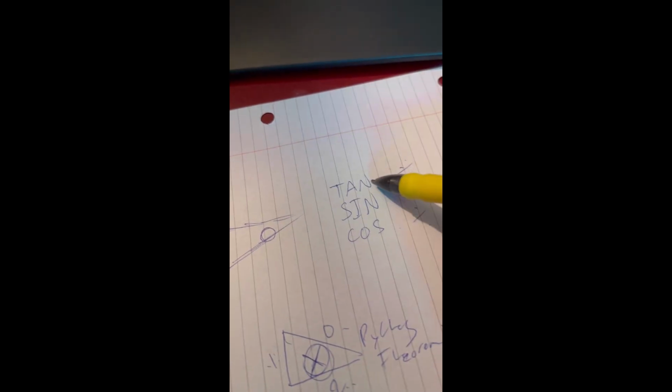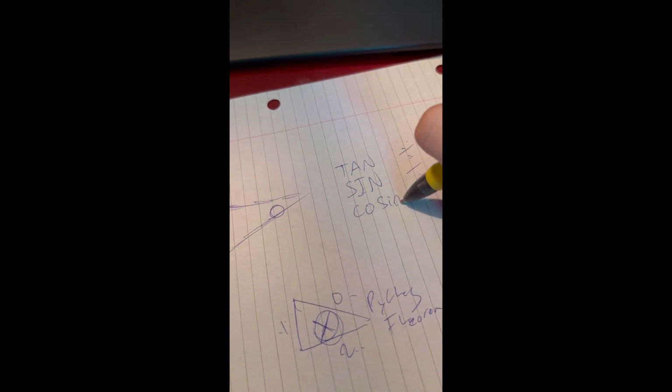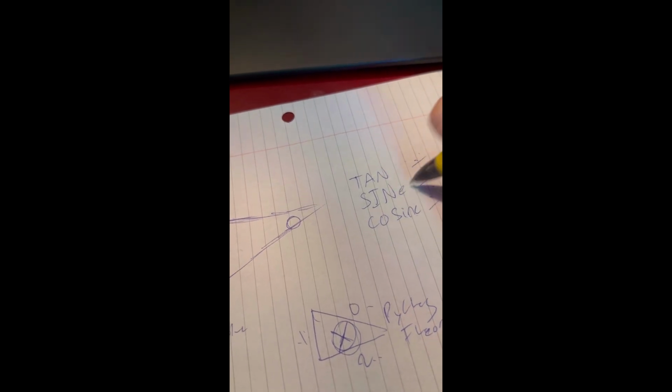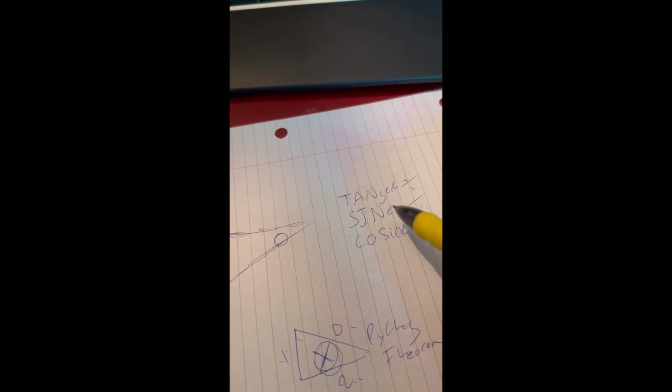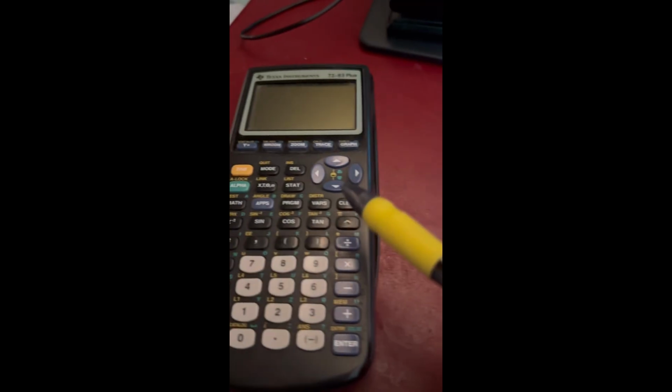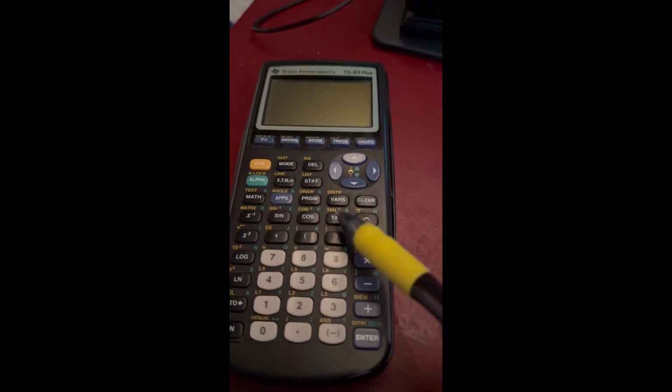Now that you know that your solvent is in there, what is your tan, your sin, and your cos? Well, this directly relates to your actual vocabulary terms. It is going to be tangent, sine, and cosine. But on your calculator, it's going to be simplified to sin, cos, and tan. Now, this is going to stand for sine, cosine, and tan.